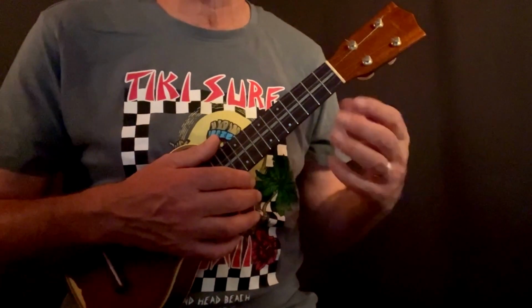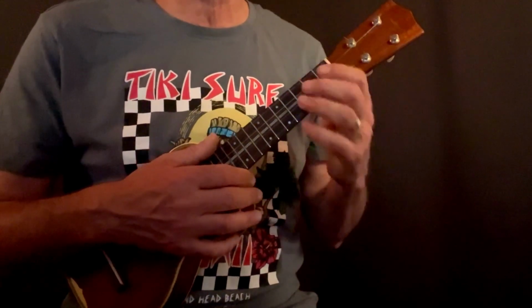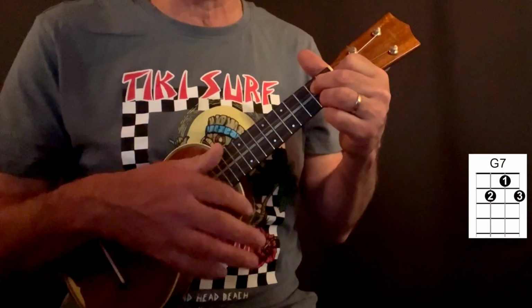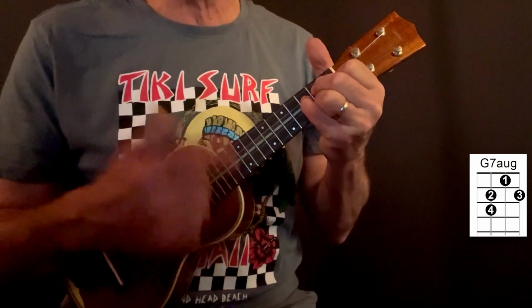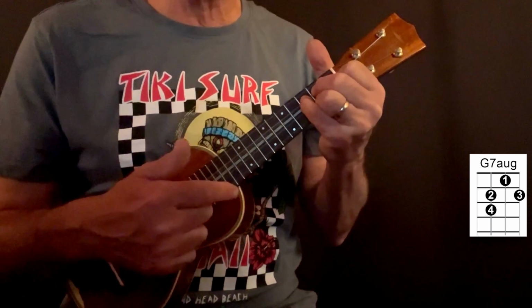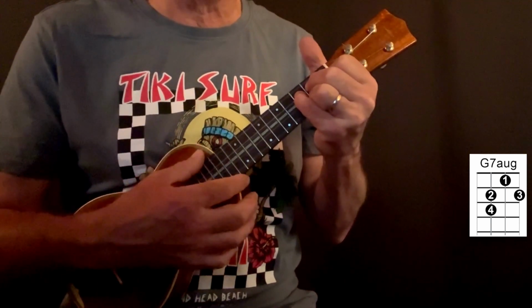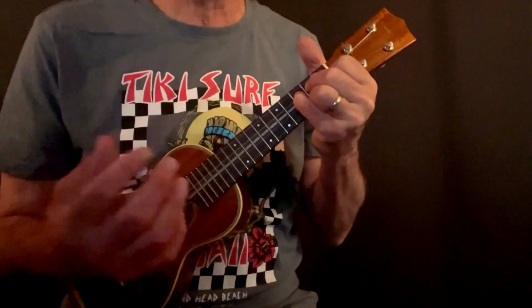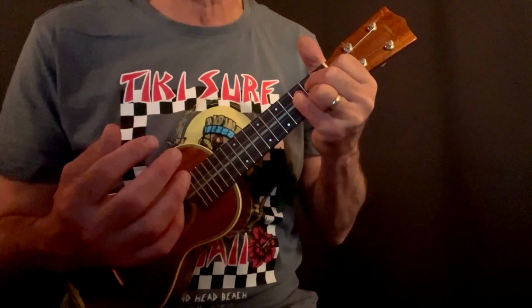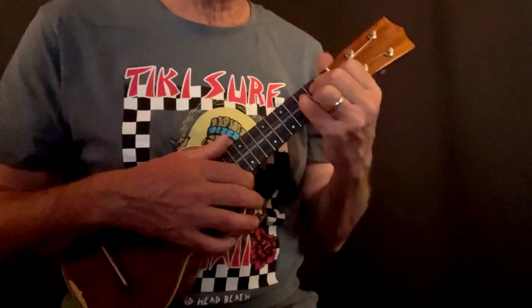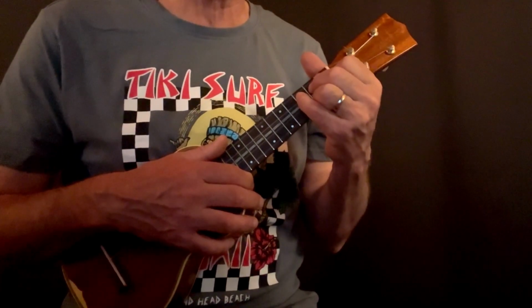Another nice chord option I like to play in the final bar of the B section is to play the G7 just for 2 beats of the bar, and then add my little finger, or pinky, to the 3rd fret of the 3rd string from the floor to turn the G7 into a G7 augmented chord. This adds more dissonance and tension to the G7 before resolving back to C. So let me just demo the B section with that G7 augmented ending.